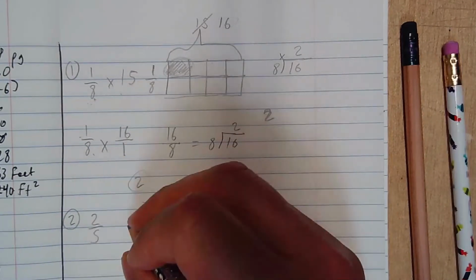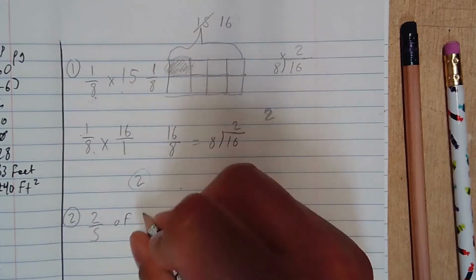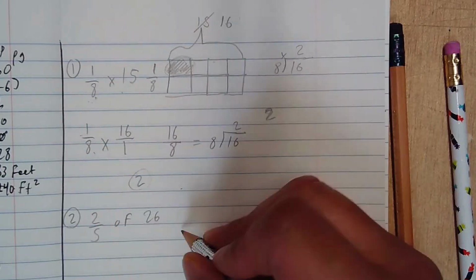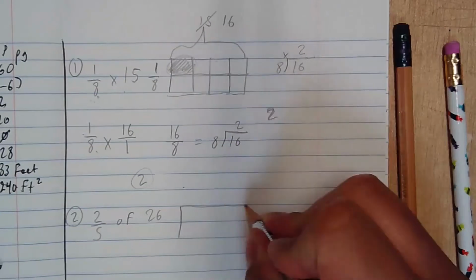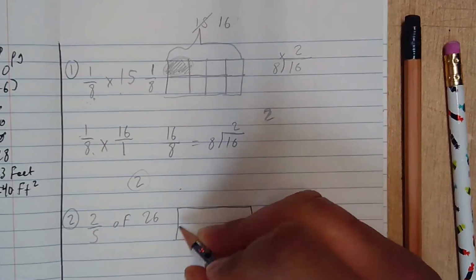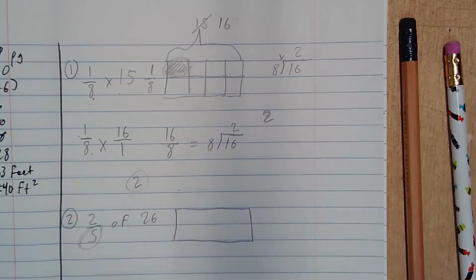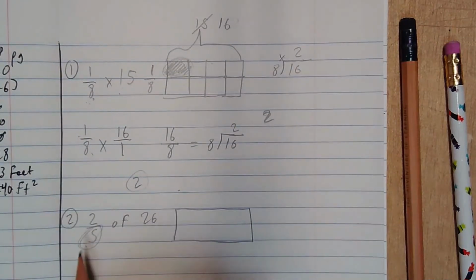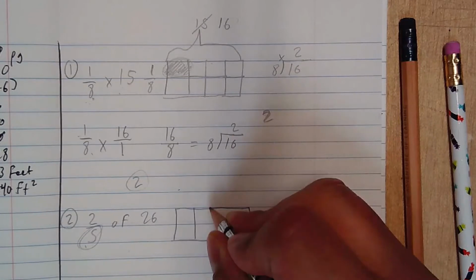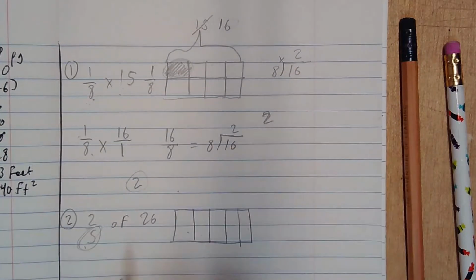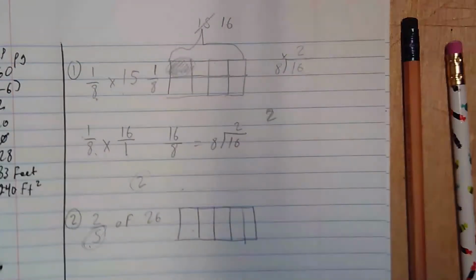2/5 of 26. All right. So again, let's just pretend that we have 2/5 here. So we're making sets of 5. And I said it before, I'll say it again. Always look at the denominator. I'm making sets of 5. So 1, 2, 3, 4. 1, 2, 3, 4, 5. Again, I'm trying to make the pieces as equal as possible.